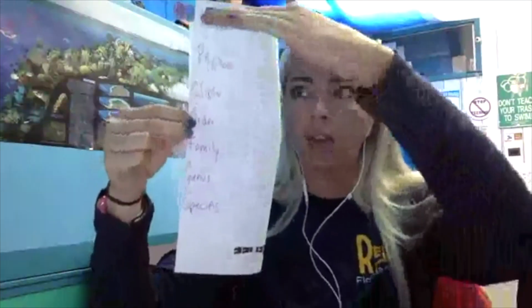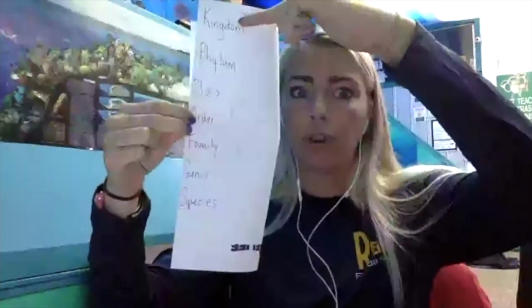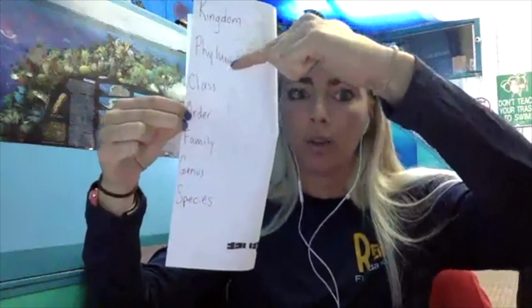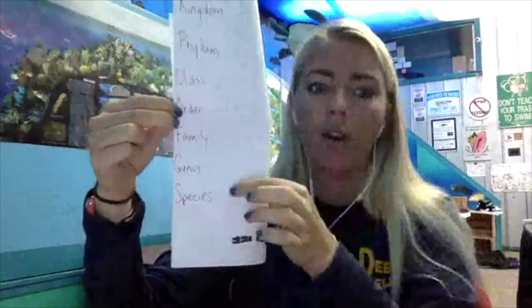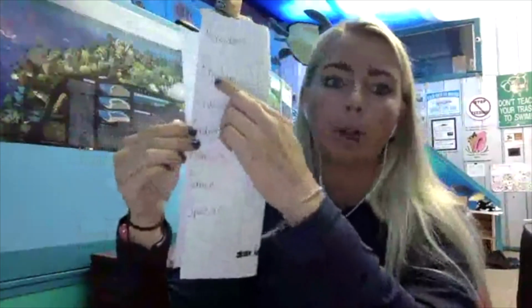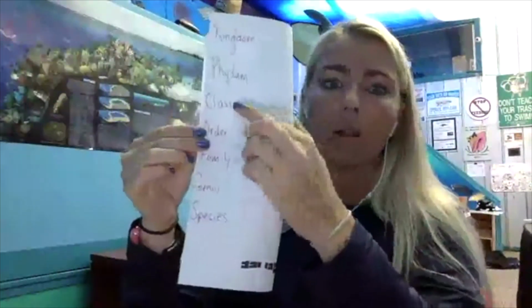So think of it as stairs. As you start at the top of the stairs, you're really high up. Then you slowly get lower and lower and lower to the very specific organism here. So when I say phylum, remember I'm talking about this. I will be talking about classes, so that's the third level there.